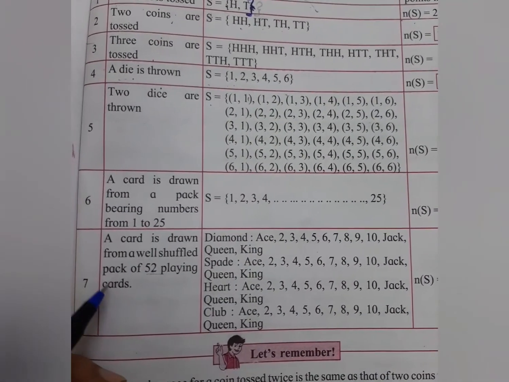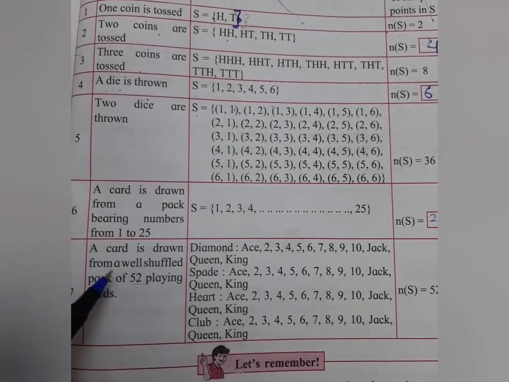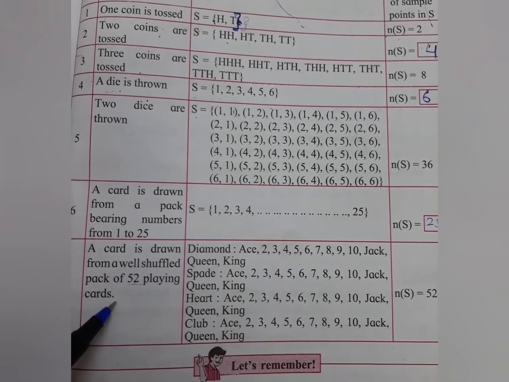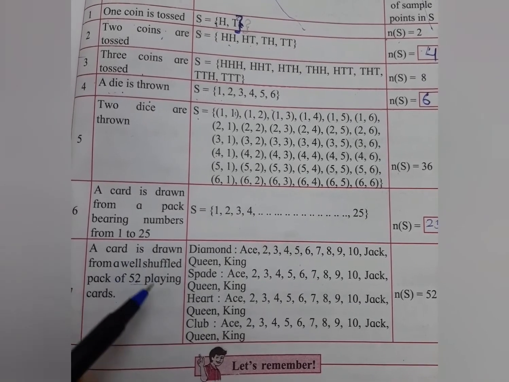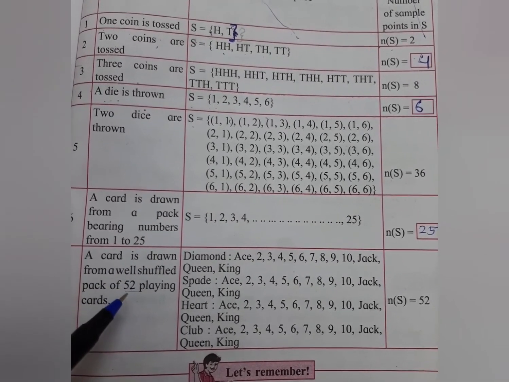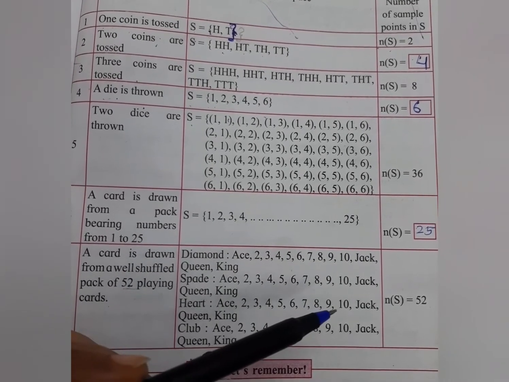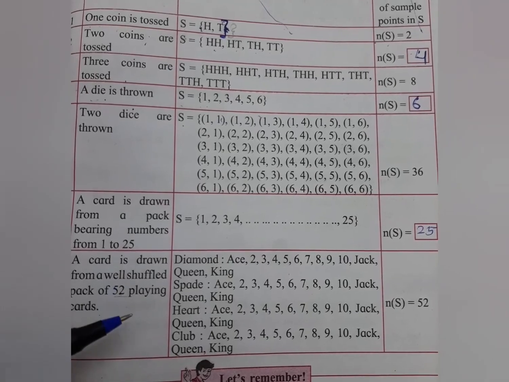Let us see the next example, that is, a card is drawn from a well shuffled pack of 52 playing cards. So here we have a total of 52 cards. So, students, when we have a total of 52 cards, what will be the sample space? You know it very well, students.